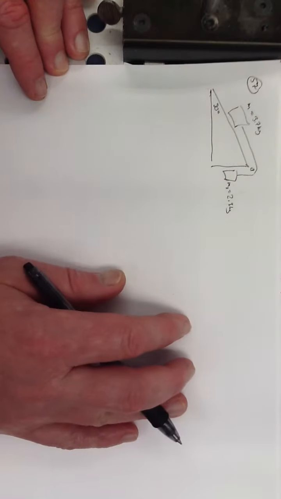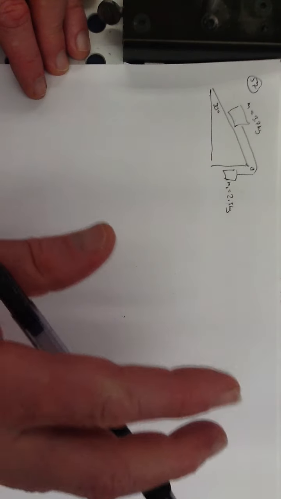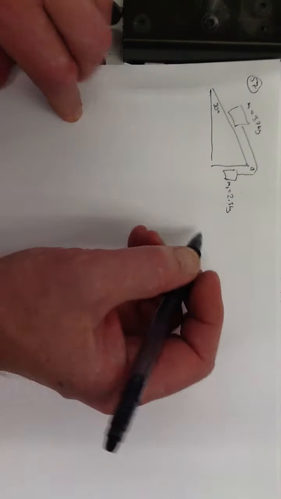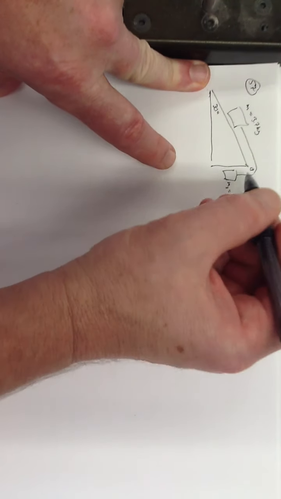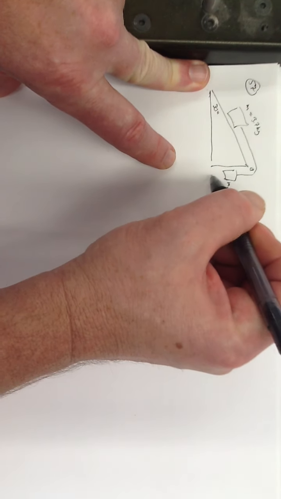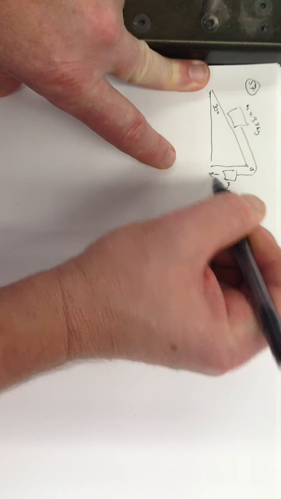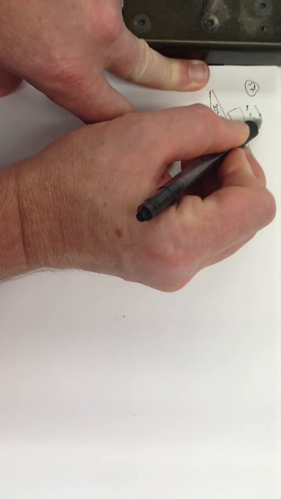If I do all my work based on that assumption and I get a negative value for the acceleration, it just means that I assumed wrong. And I don't have to redo it. I just need to switch the sign. Okay, so I'm going to assume that this is the winning direction, that they're going to accelerate this way.